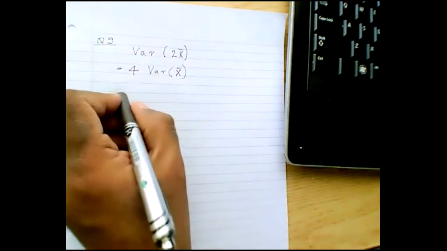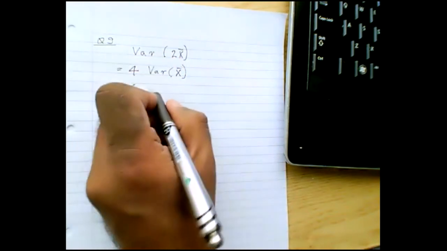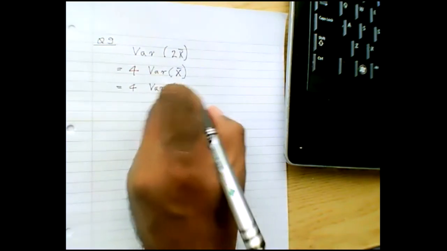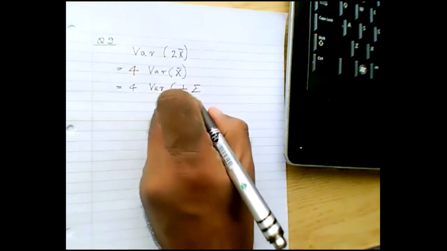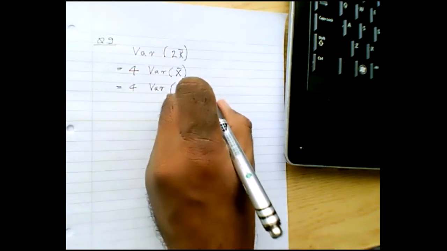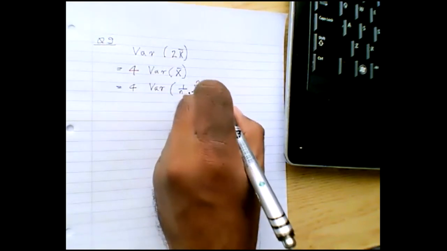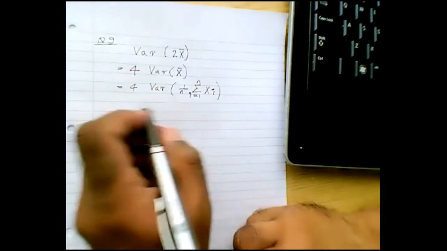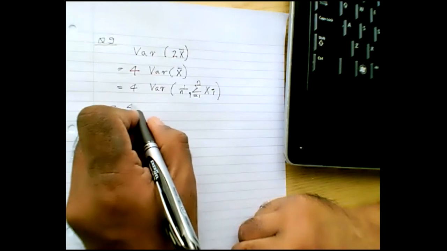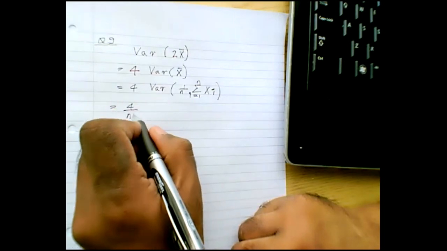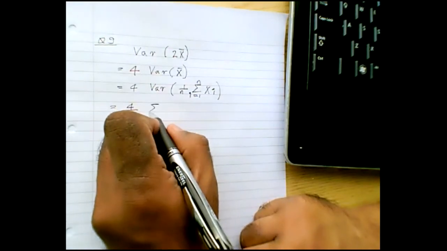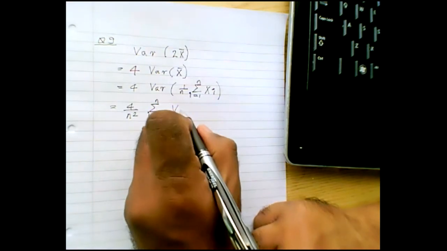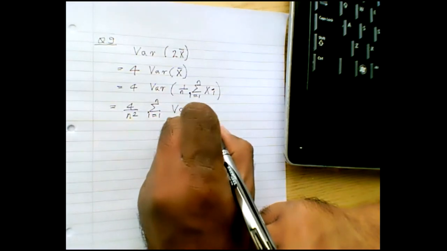So this is 4 times the variance of 1 over n times the sum of xi. Now, if you pull the n outside of the brackets, it becomes 4 divided by n squared times the sum from 1 to n of the variance of xi.